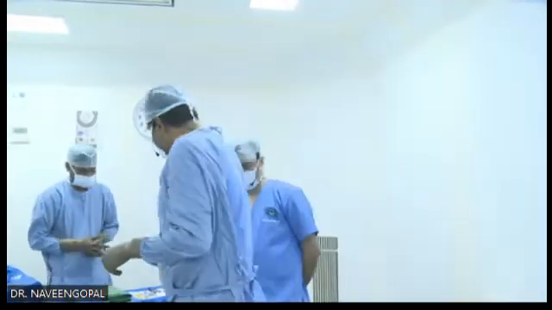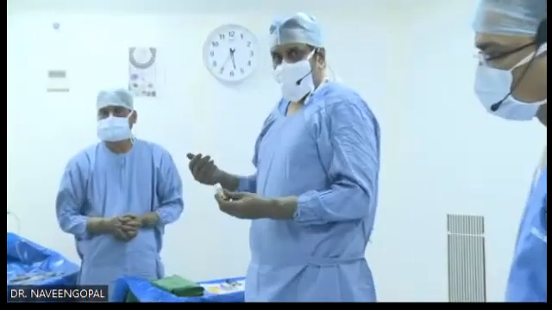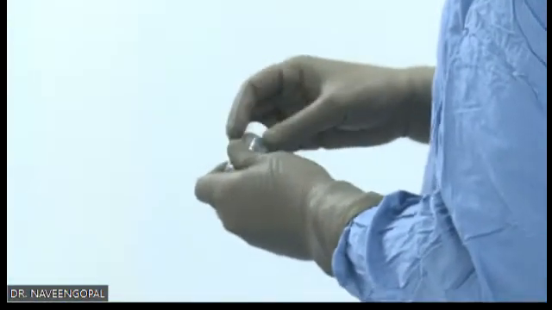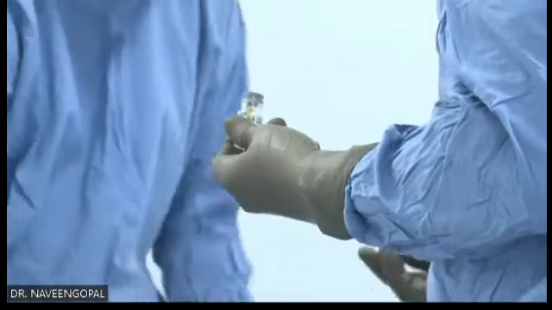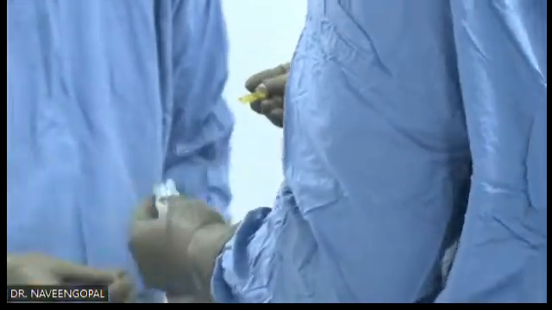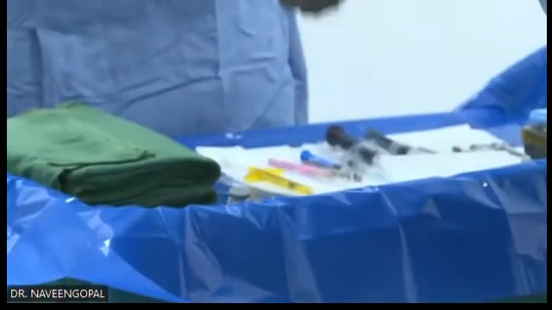Next thing is the ICL will come in a bottle like this. Zoom. Can you zoom or bring it in? Open it. Before that, saline wash.